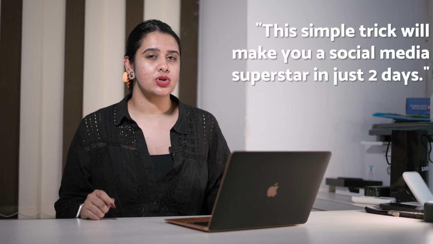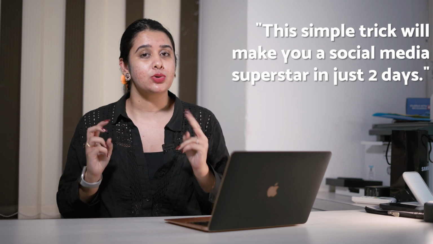And point 7, and one of my favorites, the exaggerative hook. Exaggerate something in the starting of your blog post or your content piece. Although in this type of starting piece, make sure that you back up your exaggerated claim in the body of your content, in the body of your post. I'll give you an example. This trick will make you a social media superstar in just 2 days.